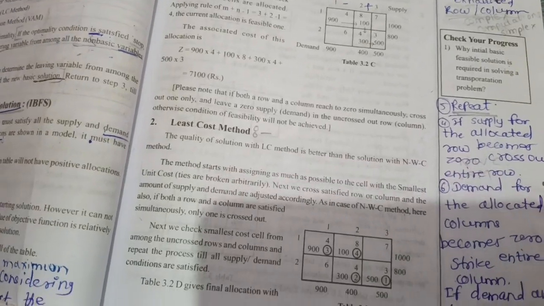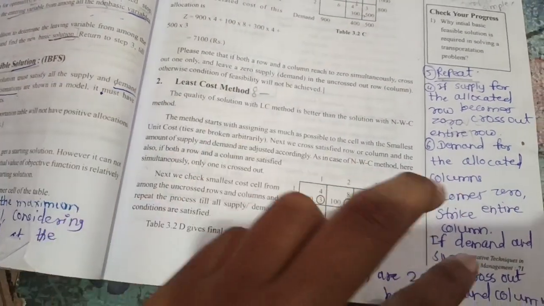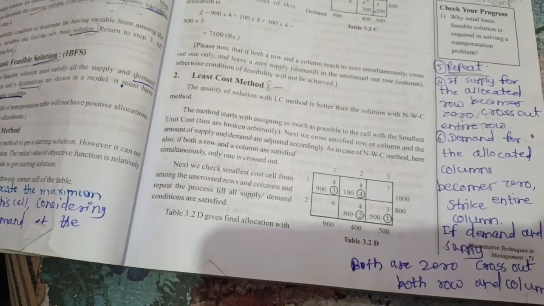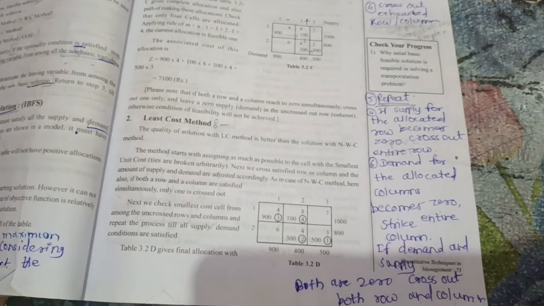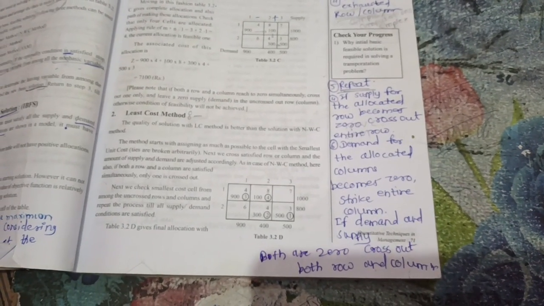Then the least cost method. We can repeat this method again and again. In least cost, if the supply for the allocated row becomes 0, cross out the entire row. If the demand for the allocated column becomes 0, strike out the entire column. If both demand and supply are 0, cross out both the row and the column.